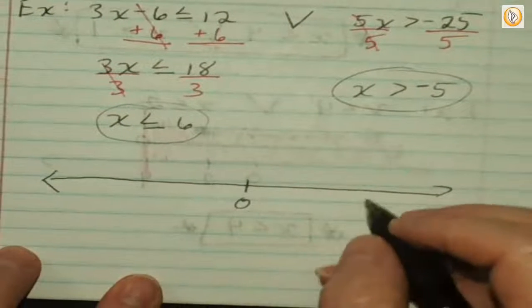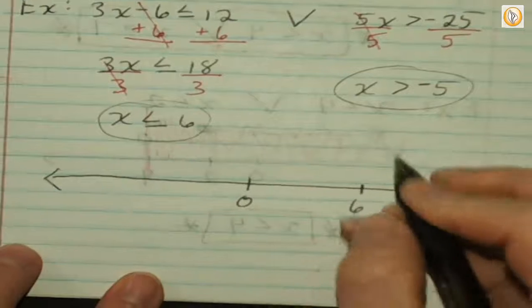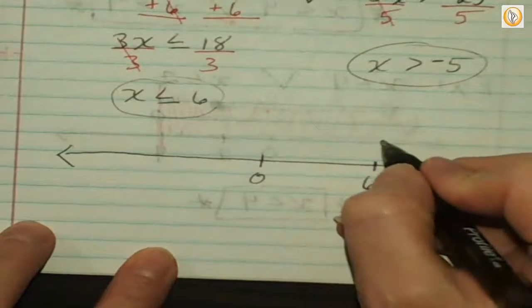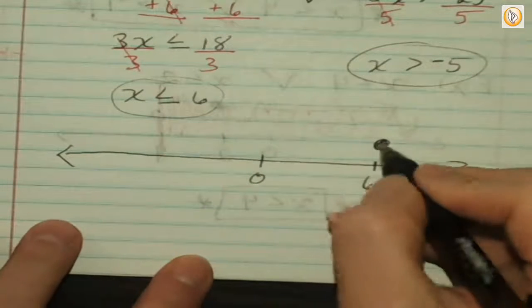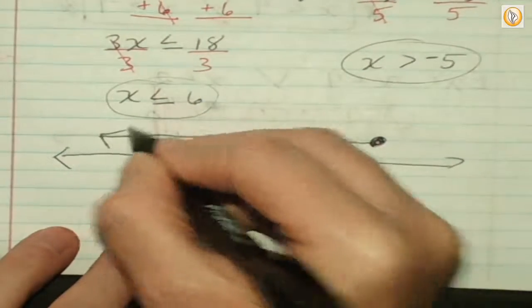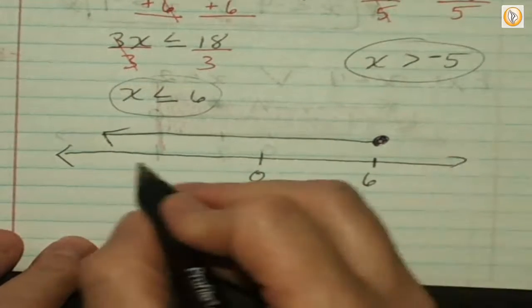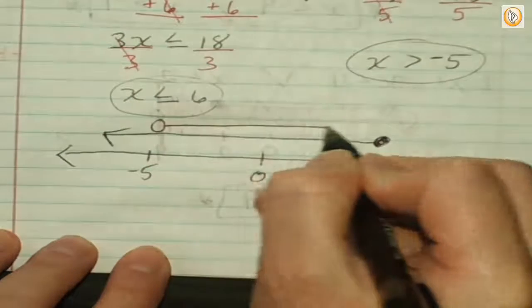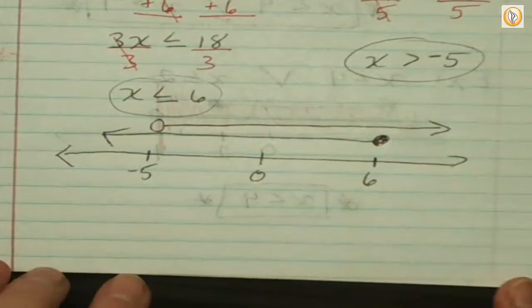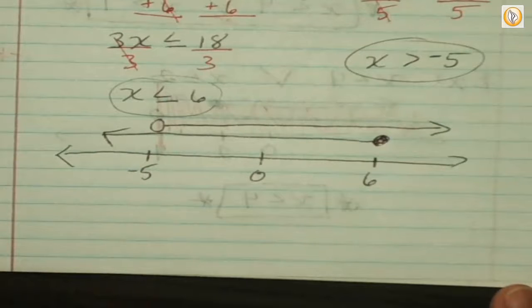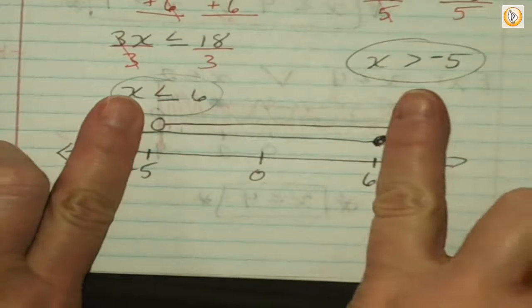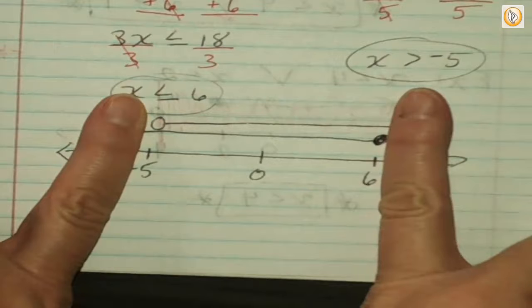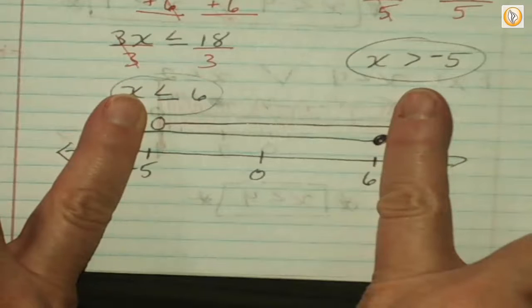So I have the first one is x is less than or equal to 6. So it's going and going and going this direction. This one is x is greater than negative 5. Now, if we were doing conjunctions, our answer would be right here. X is greater than negative 5 and less than or equal to 6, correct?